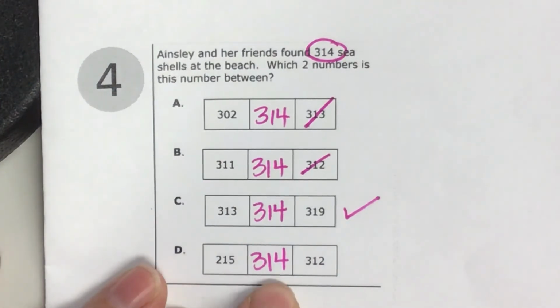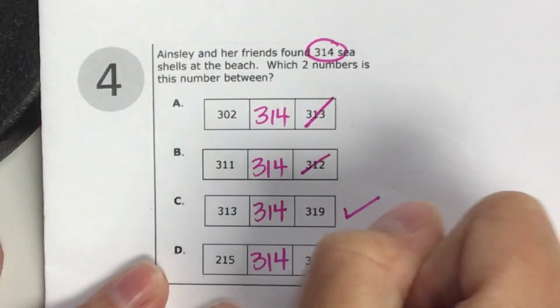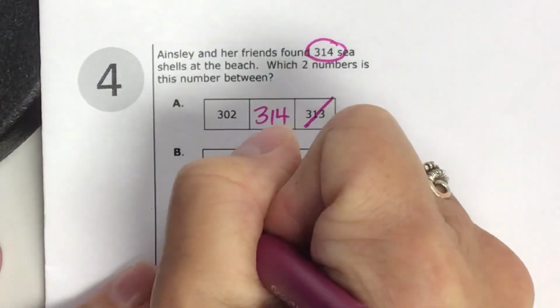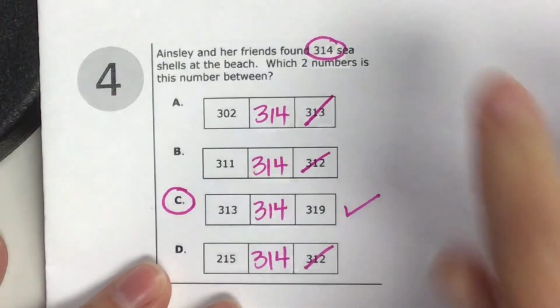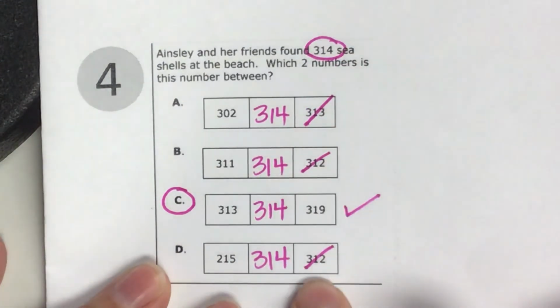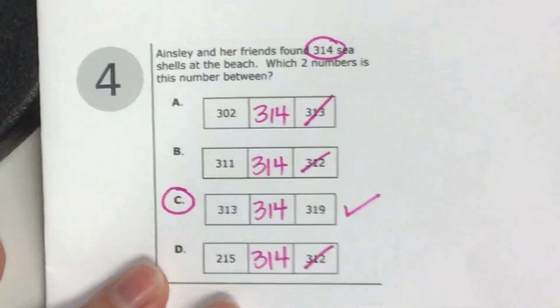Is 215 less than 314? Yes. But is 314 less than 312? No. And so it's easy to see which answer choice works for me because I know my thinking. I can see here why I mark those out and why I pick this answer. Always show your work.